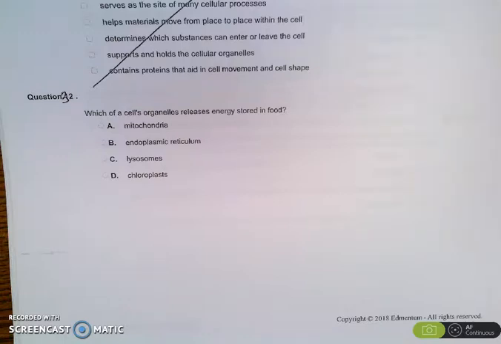stage. See how many you have correct out of a possibility of 12.